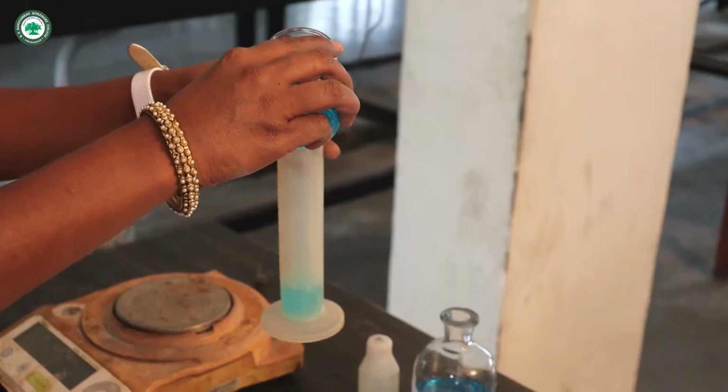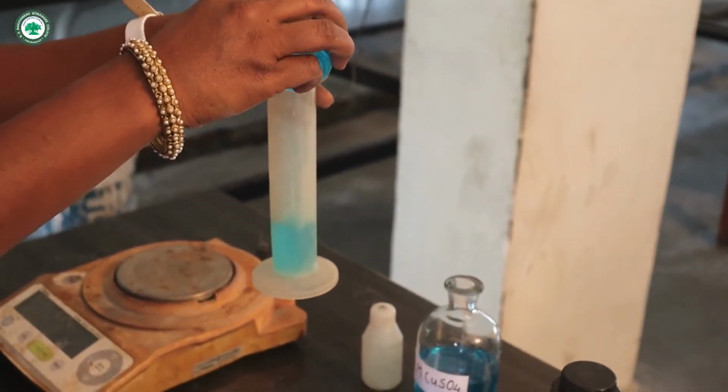We have to take exactly 25 ml of copper sulfate solution.